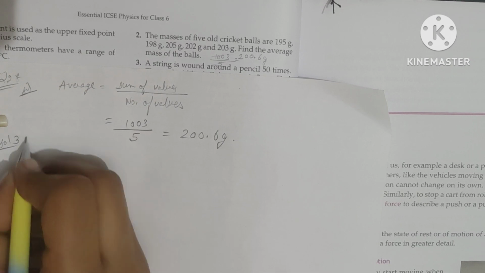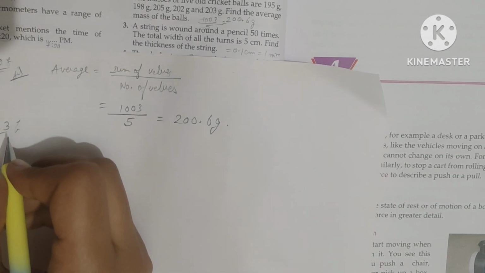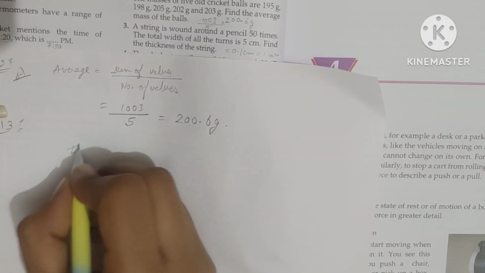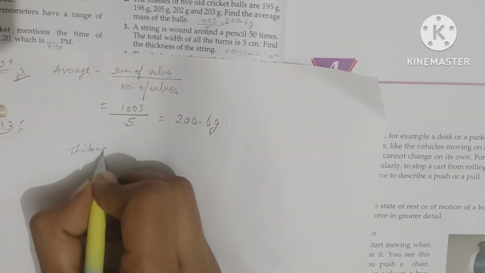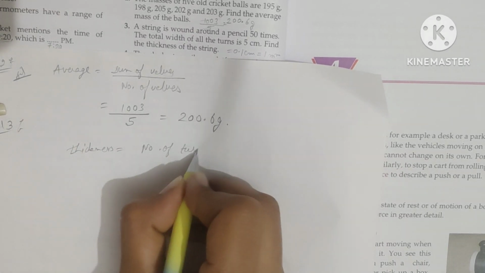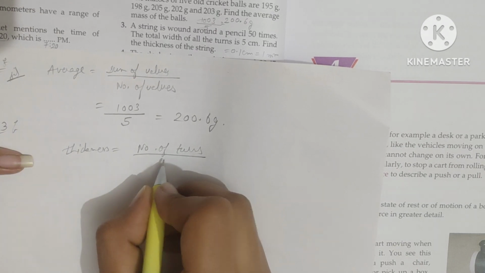Solution number 3 now. A string is bound around the pencil having 50 turns and the width is given. How to find the thickness? The thickness is equal to total thickness, the width of thickness measured, divided by the number of turns.